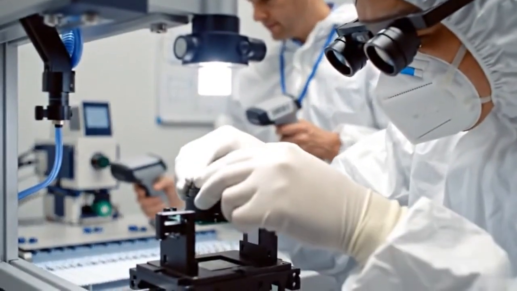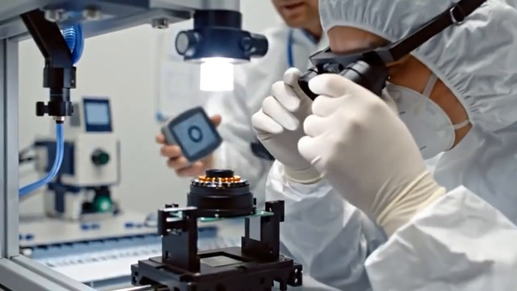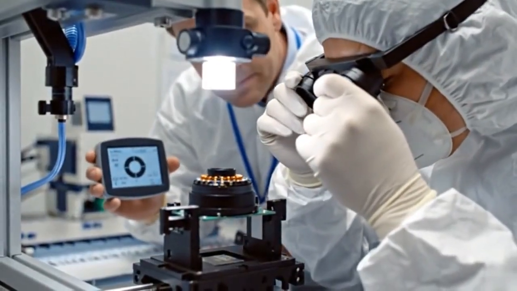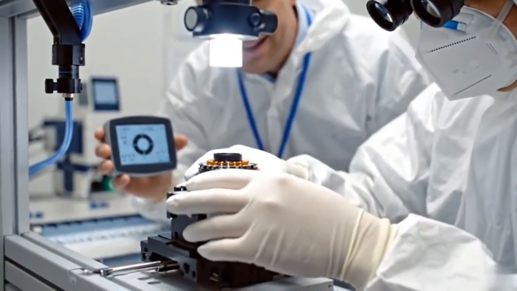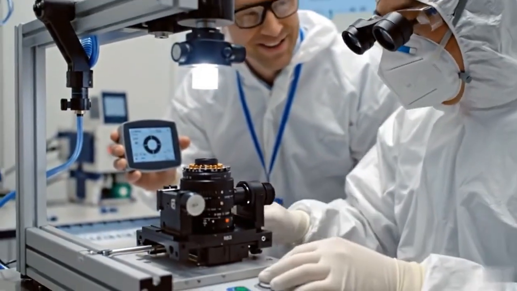Specifications checked. Looks good from here. Centering the stack now. Alignment looks good on my monitor. Confirmed. We are within tolerance. You may proceed with the final secure. Go ahead and initiate the calibration sequence.